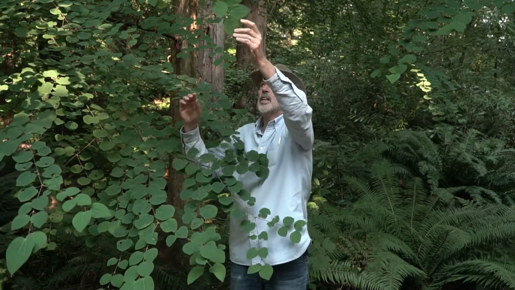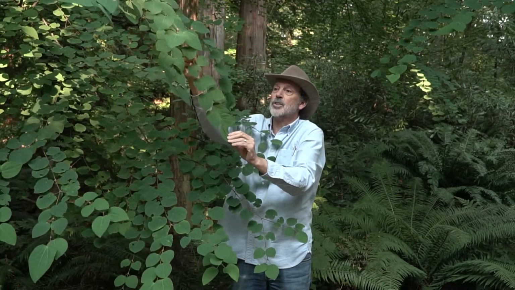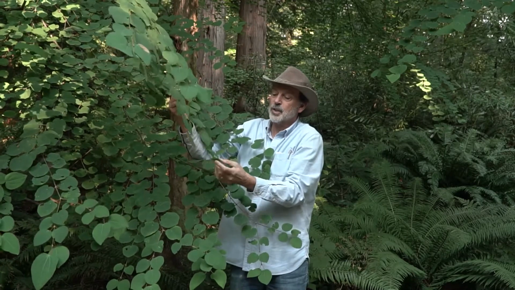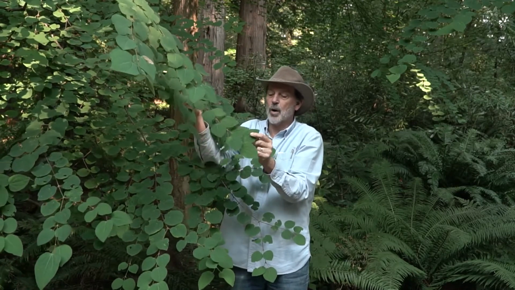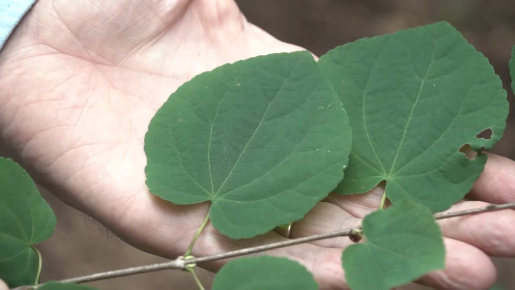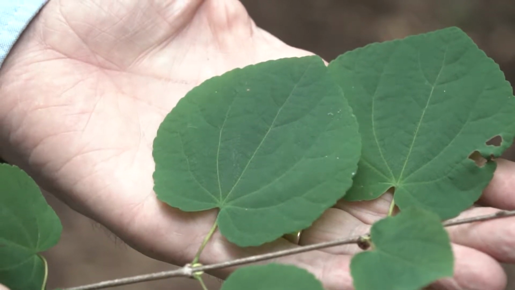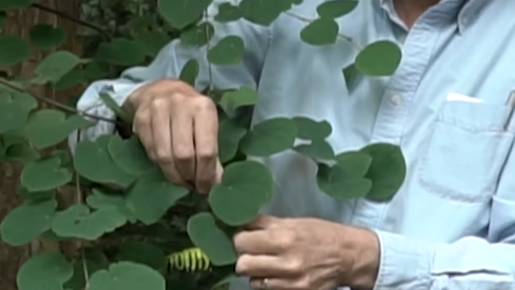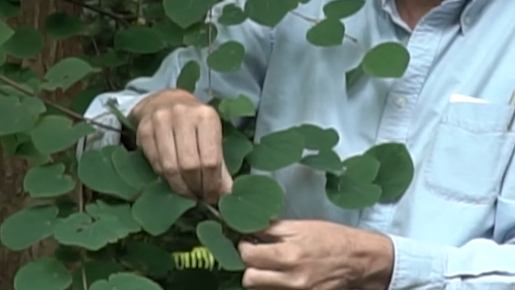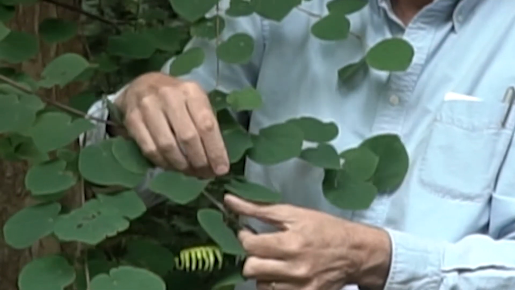If you look at the leaves, you'll see that they're variable. This is, I would call that a broadly ovate leaf, and then some of these older leaves down here are more, they're almost round, and so we would call those orbicular.